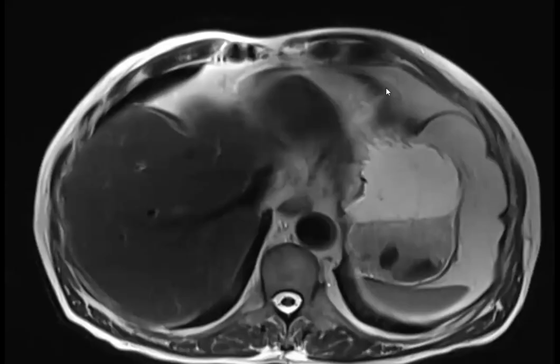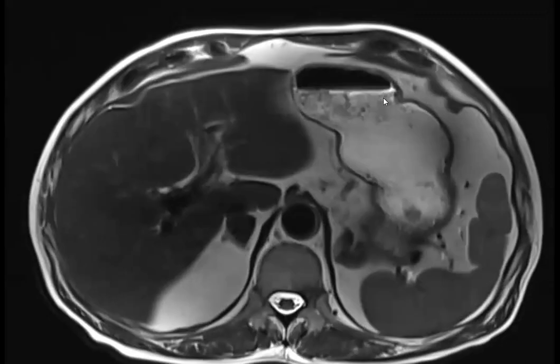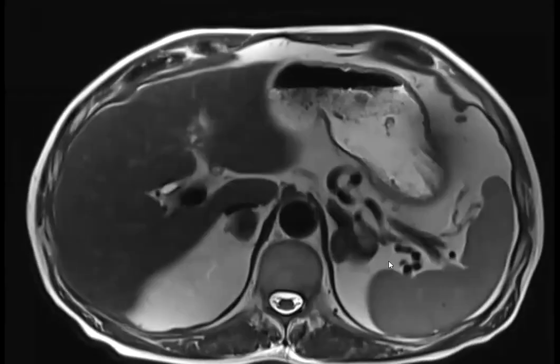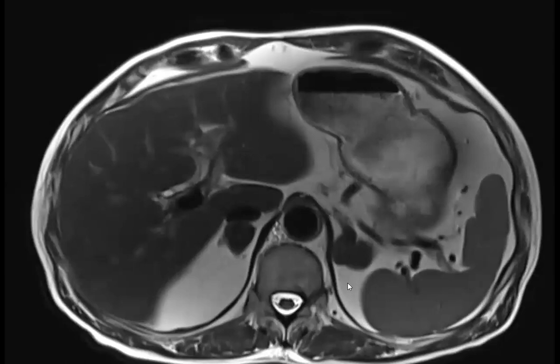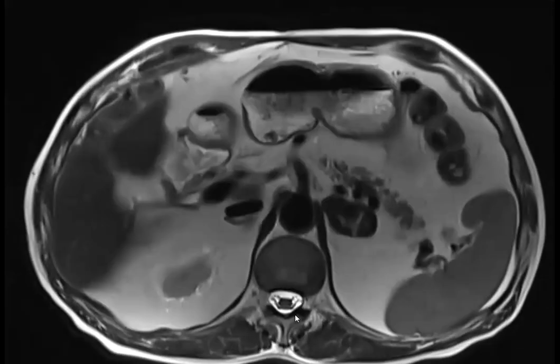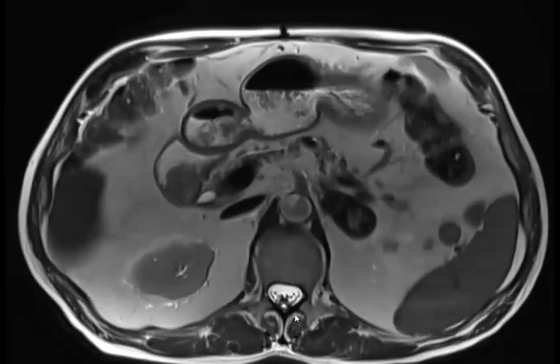I'm going to withhold a little bit of history, but you can see that there are bilateral adrenal masses that are pretty T2 dark.